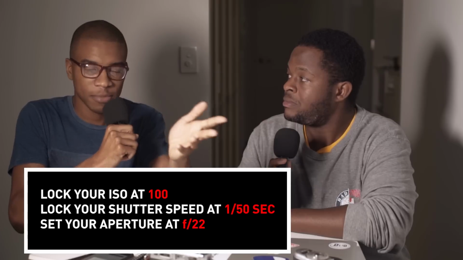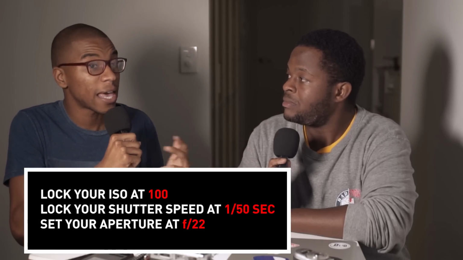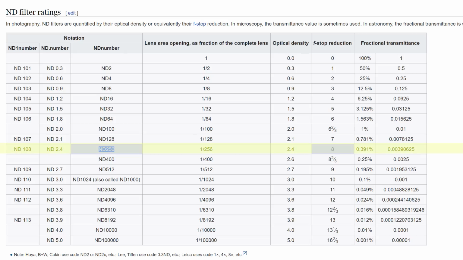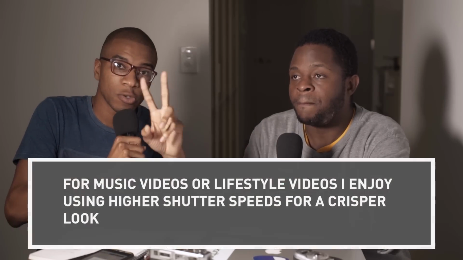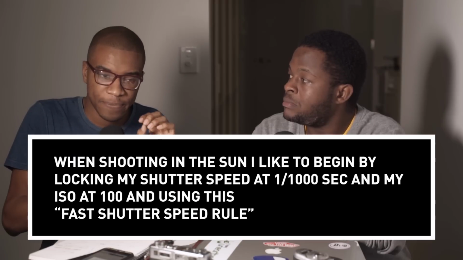Now, of course, some person's going to say, well, hey, what if I don't want to use f22? Maybe I want to use f1.4 and it's a sunny day, so what do I do? In that case, you need ND filters. Yeah. You need a lot of ND filters. Definitely going to need an ND filter. You could use a variable ND filter, but if you're shooting at 1.4, for example, you'll need about an 8-stop ND filter. So just remember those two aspects of the F22 rule.